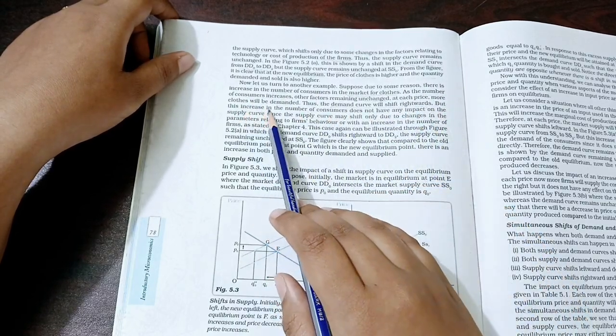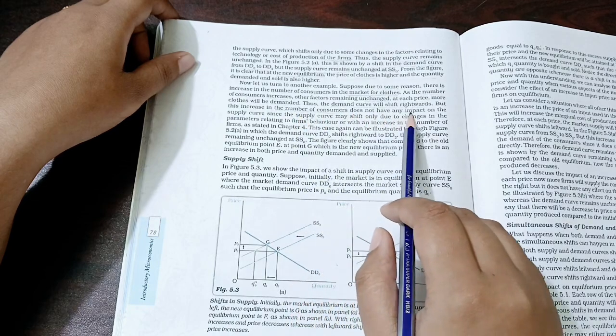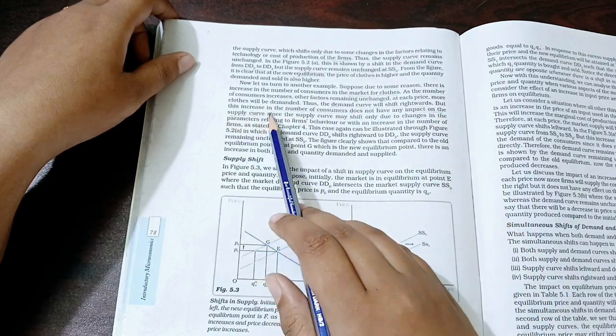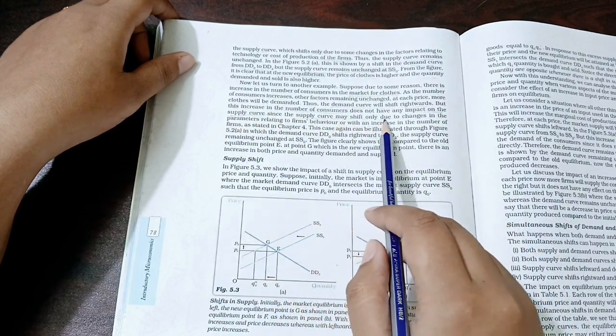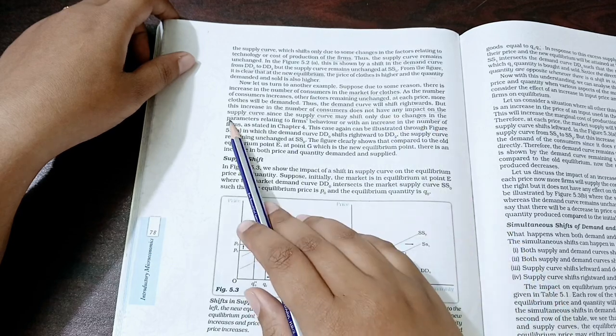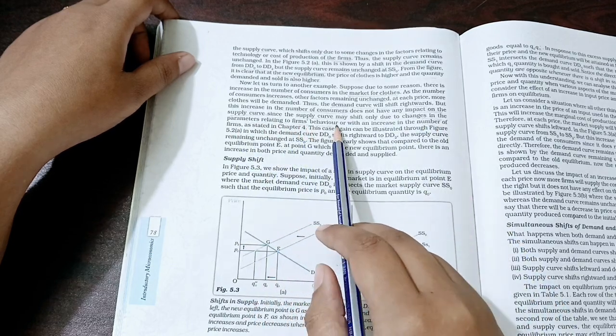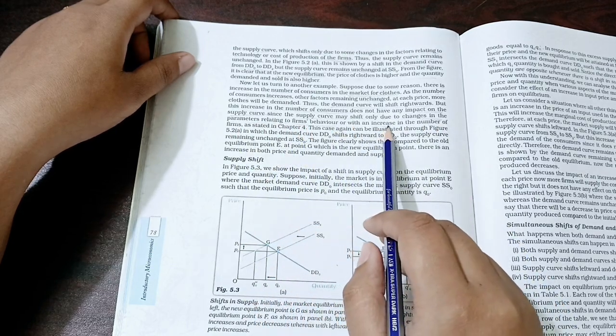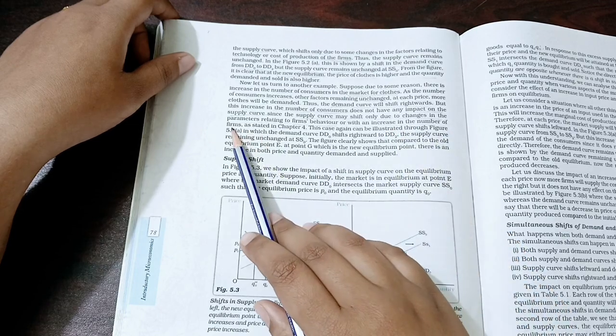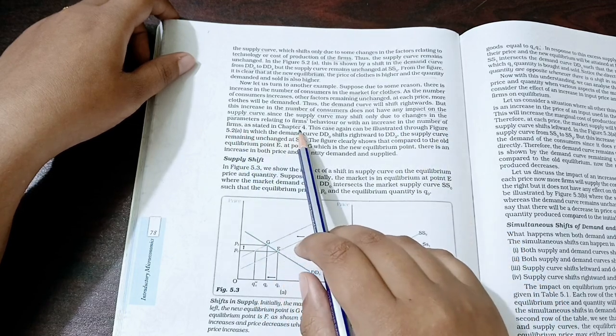But this increase in the number of consumers does not have any impact on the supply curve, since the supply curve may shift only due to changes in the parameters relating to farms' behavior or with an increase in the number of farms as stated in chapter 4.